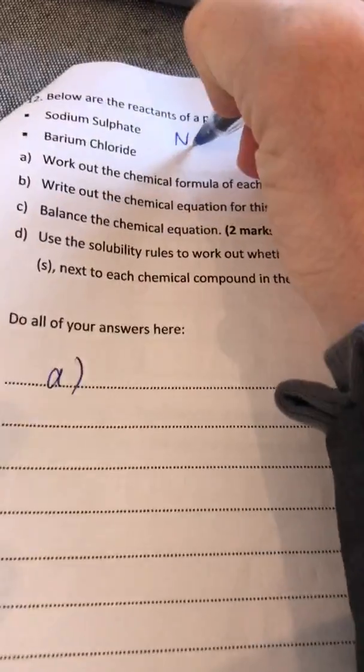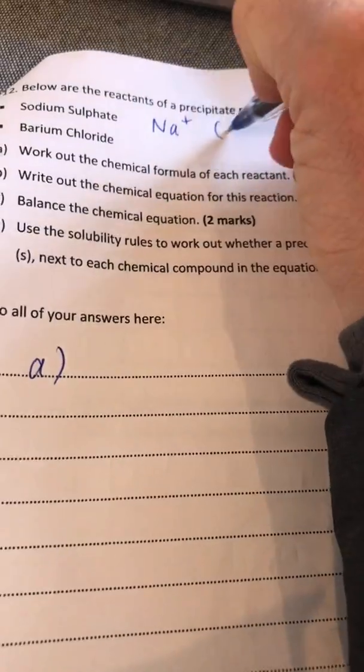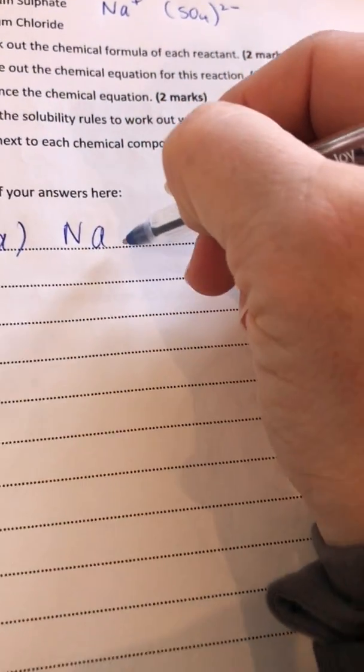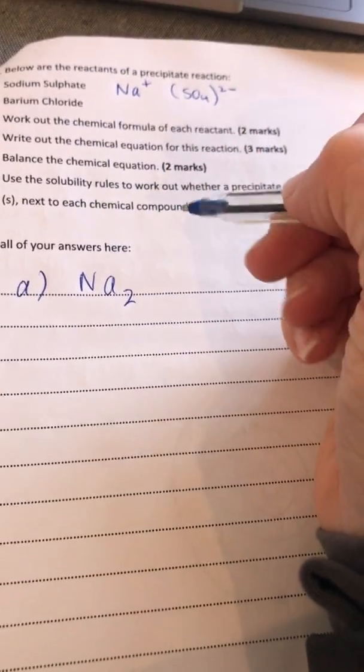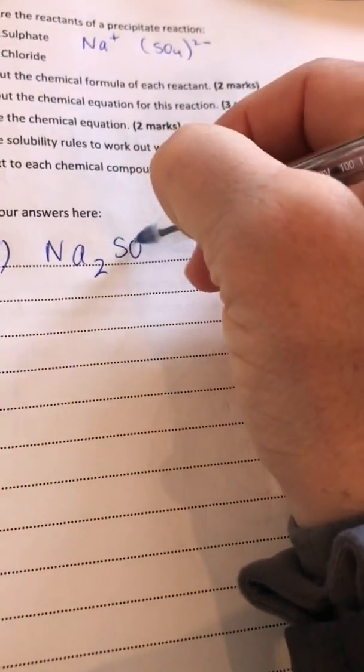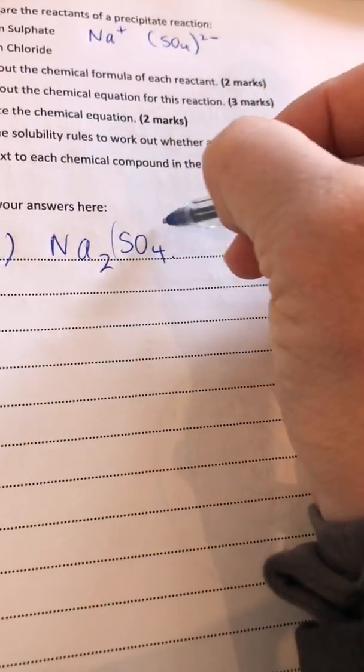Sodium is 1 plus. Sulfate is one of those molecule ions, 2 minus. So it's going to be Na, and I need 2 sodiums to address the 2 minus of the sulfate. Now if you put a bracket around there, that's okay.